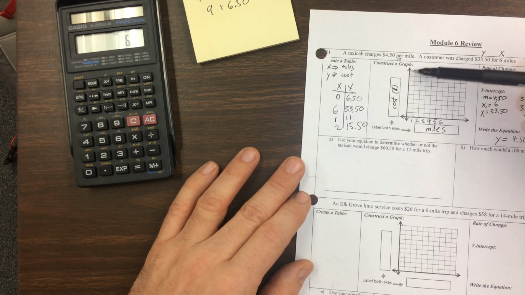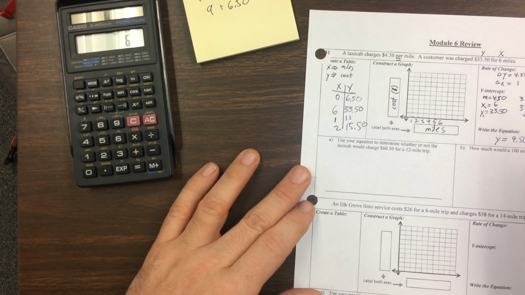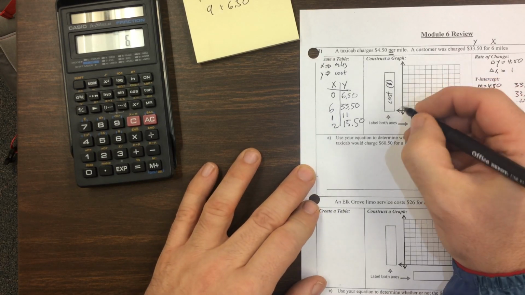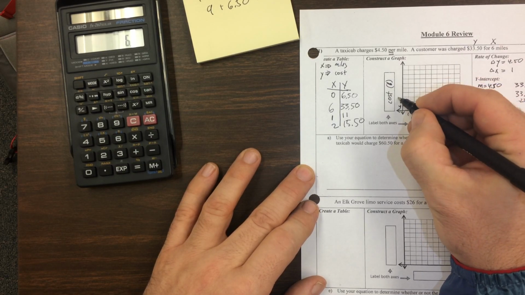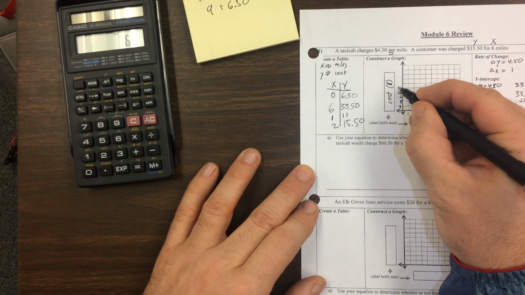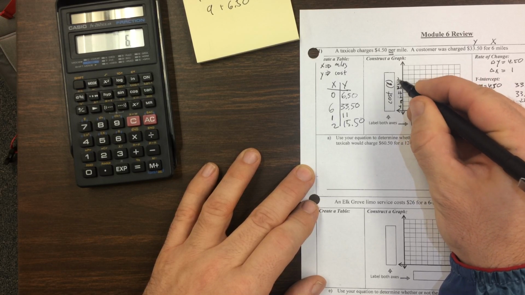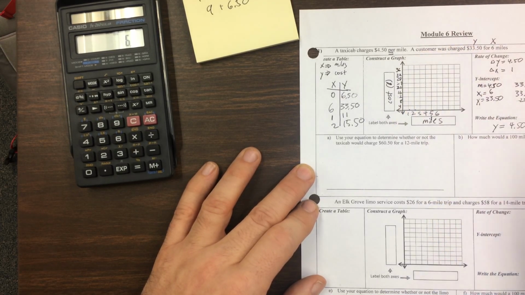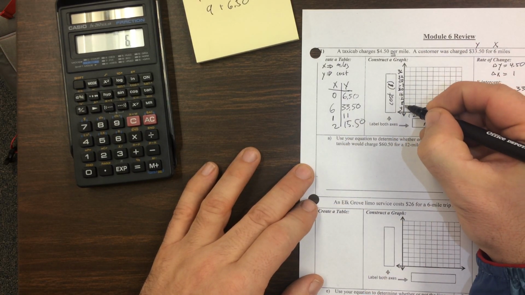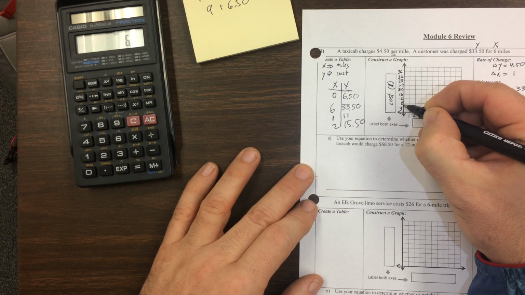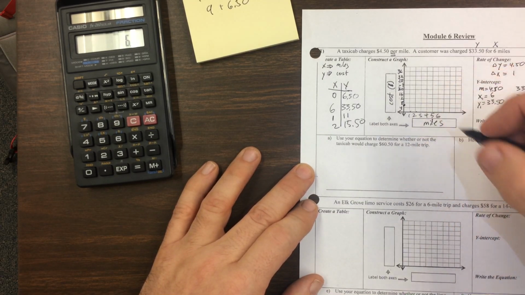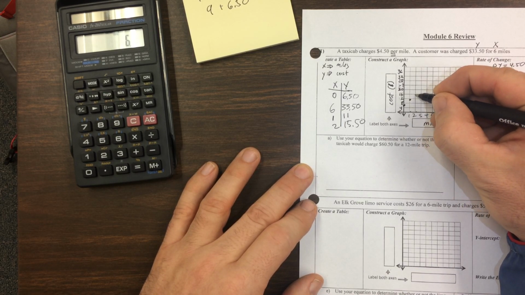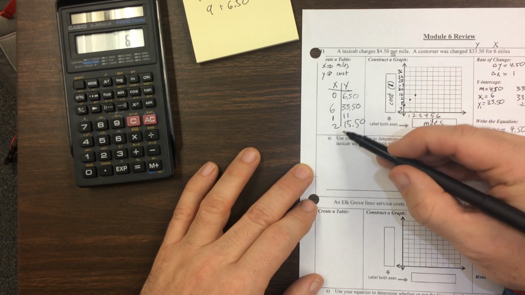If I did each of them $3, I'd be off my chart up here. So I'm going to do each of them $4. That'll be $4, $8, 12, 16, 20, 24, 28, 32, 36. So you can see I've got plenty of room. Okay, so 0 is $6.50. This is just approximate, and that's okay. 1 is going to be 11. 2 is going to be 15.50, so just barely under the 16 there.